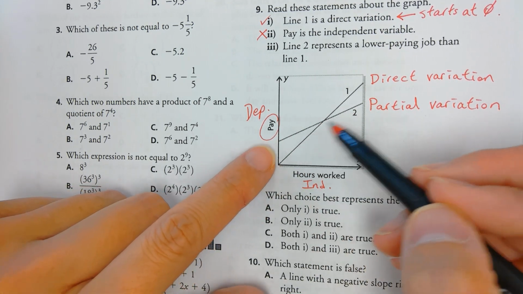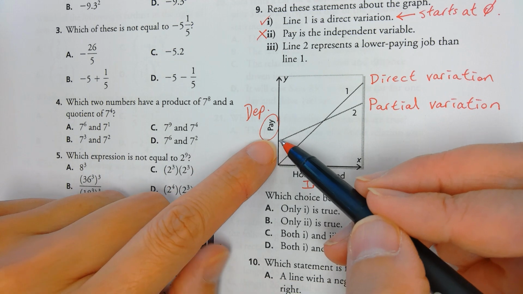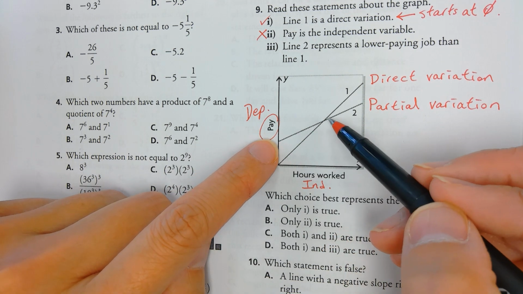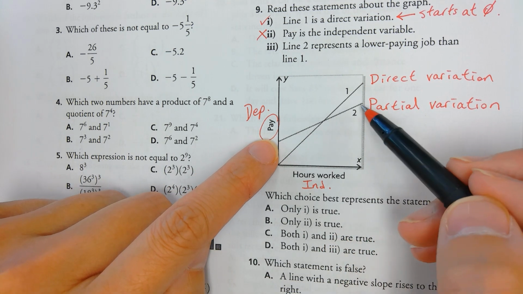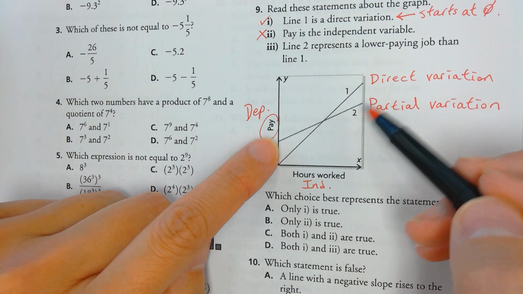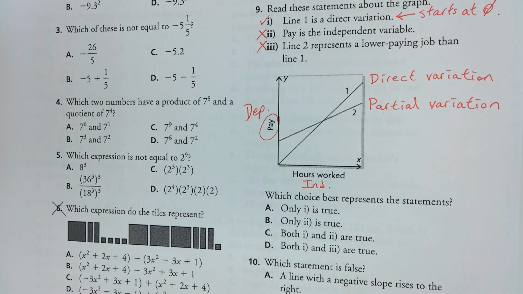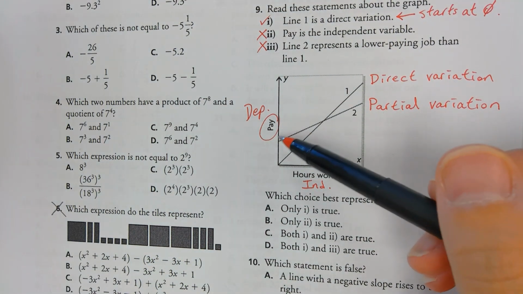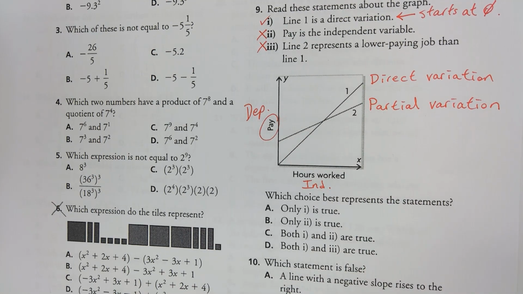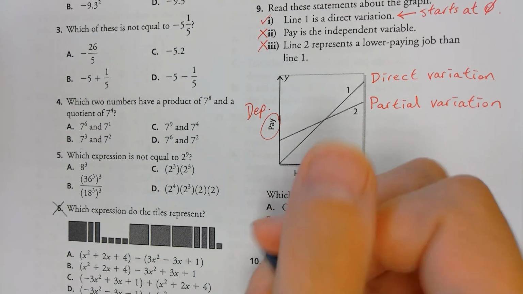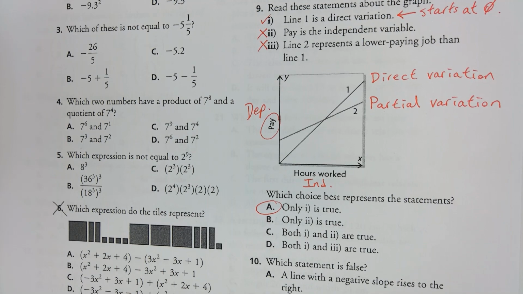So line 2 actually starts out higher. It's just that eventually, after a certain number of hours, it becomes lower. So this is not true as well. Unless the whole line was under line 1, this one starts out higher, ends up lower. So in this case, the answer is A. Only 1 is true.